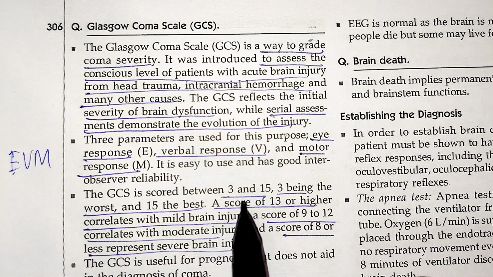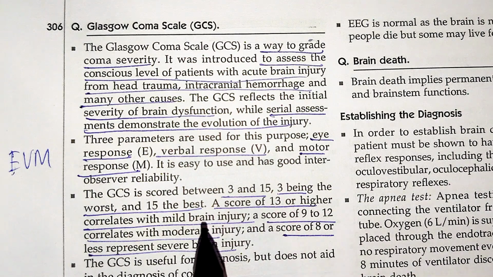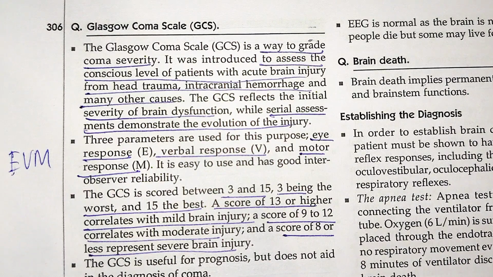If the score is 13 or higher, it tells us that there is mild brain injury. If the score is 9 to 12, it indicates moderate injury, and if the score is 8 or less, it represents severe injury. Remember, 13 or above indicates mild brain injury, 9 to 12 indicates moderate brain injury, and a score of 8 or less represents severe brain injury.